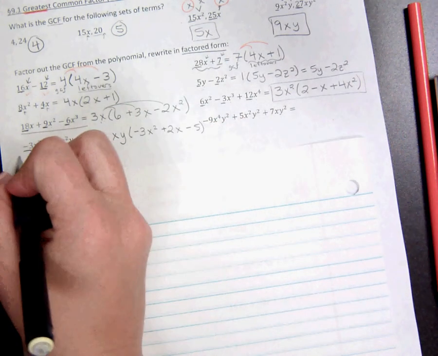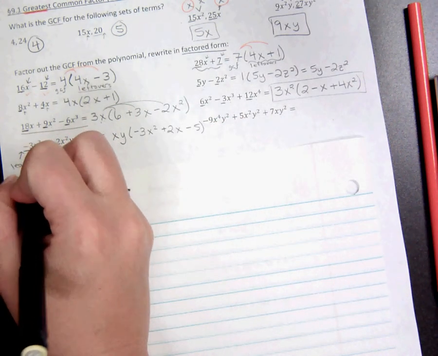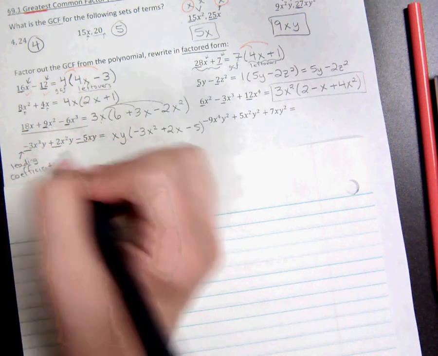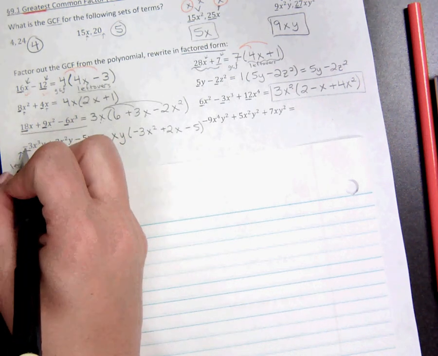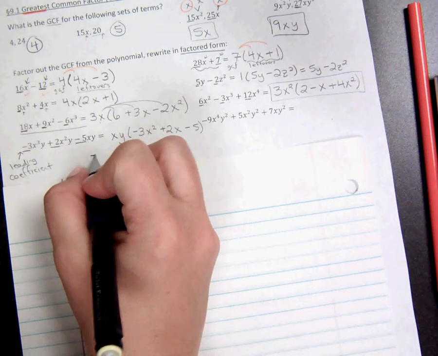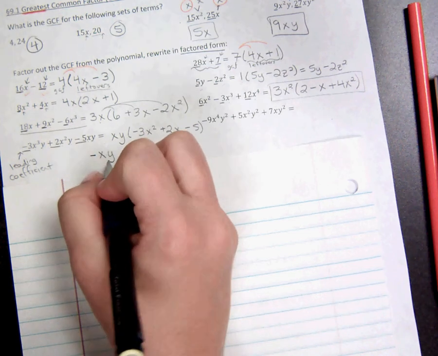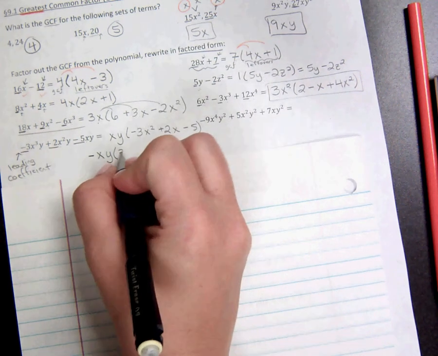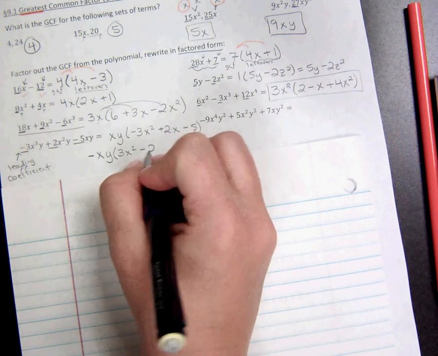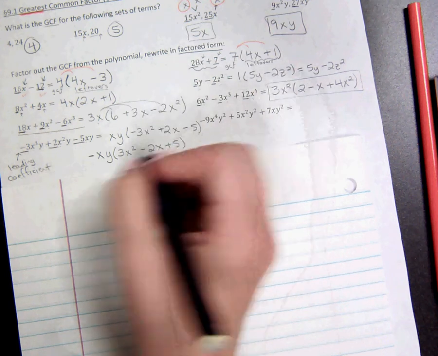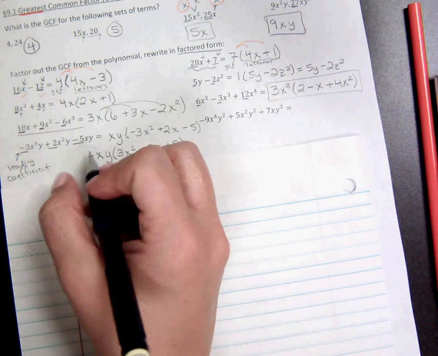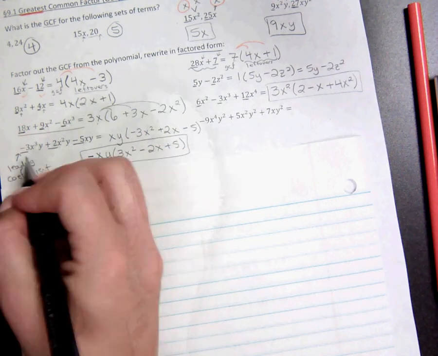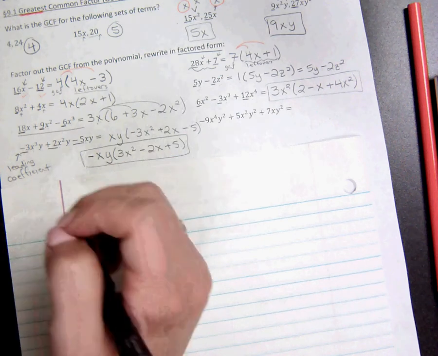Another way to do that is to take out what we call the leading coefficient. So the first coefficient that you see. If the leading coefficient is negative, a lot of the times we take the negative out. So we would take out a negative xy, and it would change the sign on those three terms. So this would become positive 3x squared, negative 2x, and positive 5. Either answer is correct, but for factoring by grouping, it helps to take out any leading coefficients that are negative. So if the leading coefficient is negative, go ahead and take it out.